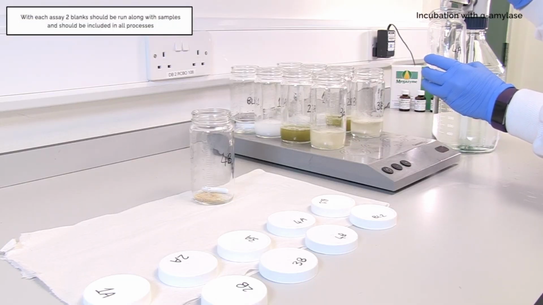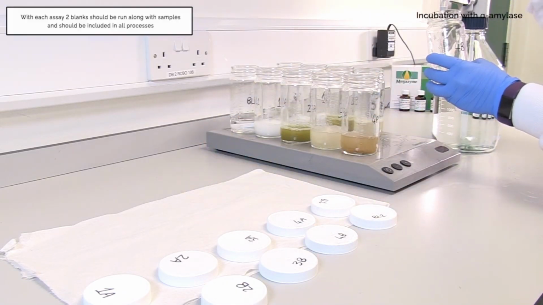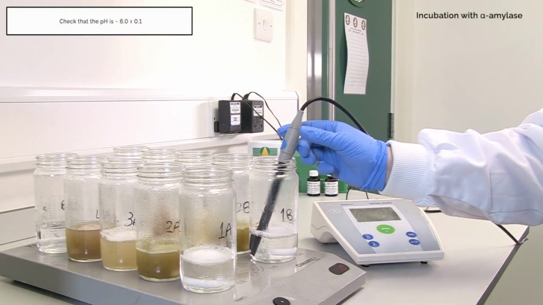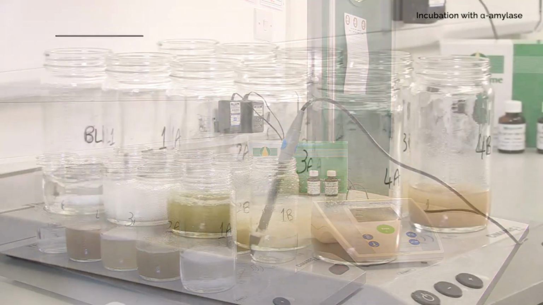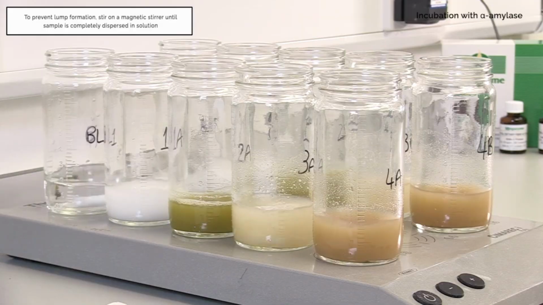With each assay, 2 blanks should be run along with samples to measure any contribution from reagents to residues, and should be included in all processes. Check that the pH is approximately 6 plus or minus 0.1. To prevent lump formation, stir on a magnetic stirrer until sample is completely dispersed in solution.